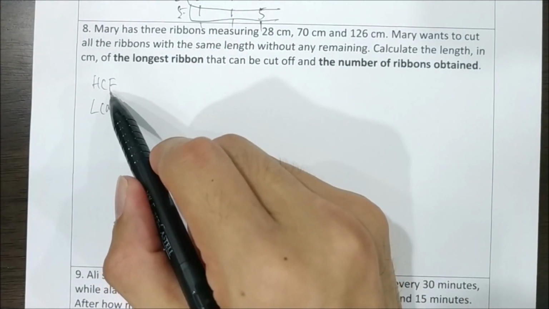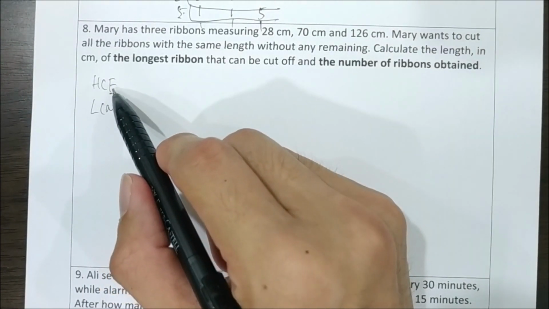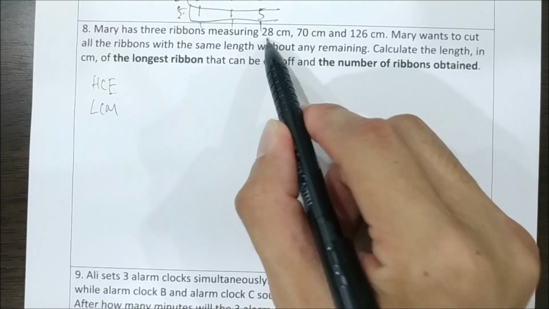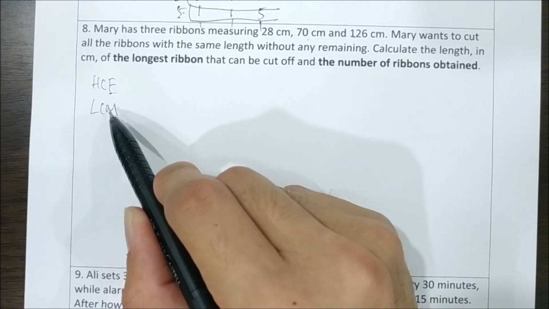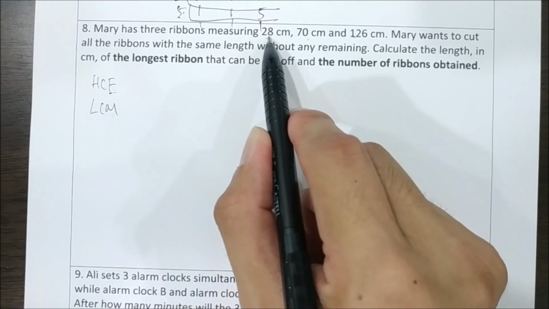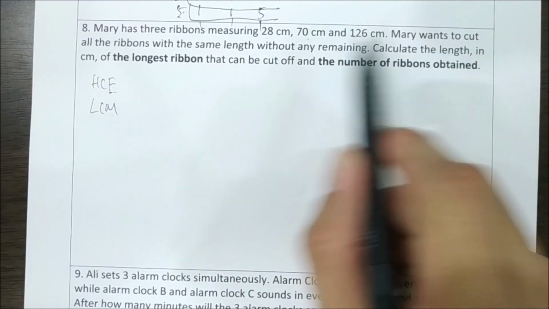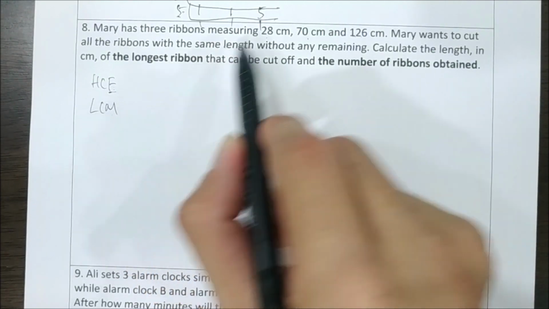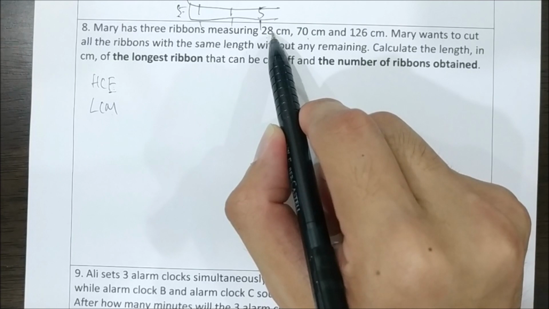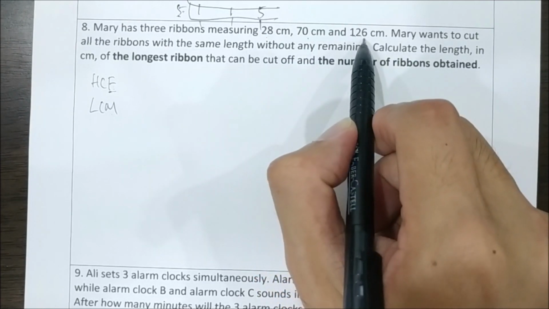So you see, if it is factors, the numbers that we're looking for will be smaller than the numbers here, while for multiples it is always bigger than the numbers here. Since we want to cut the ribbons so that we have the longest ribbon, we are looking for a number which is smaller than these.